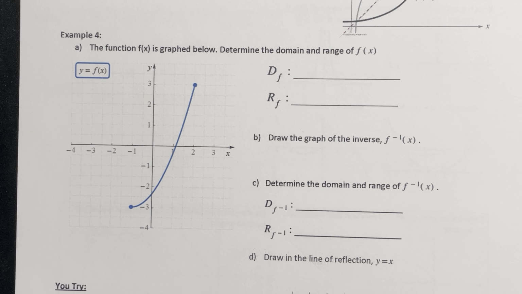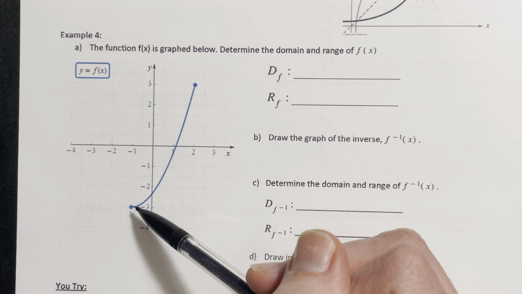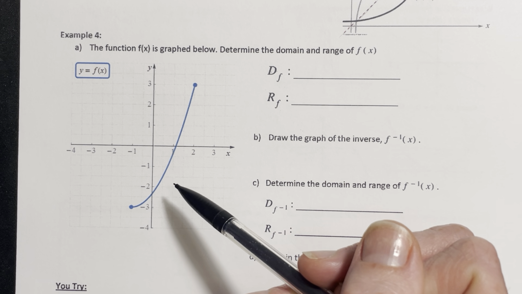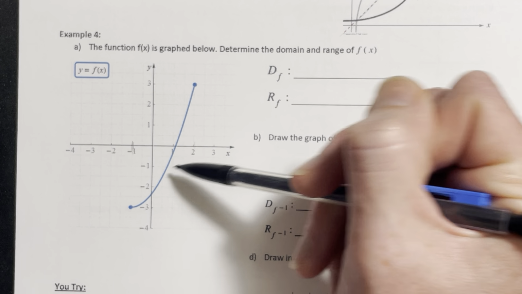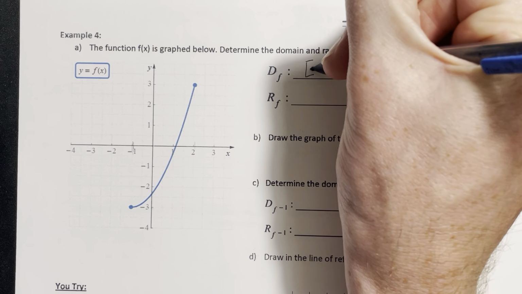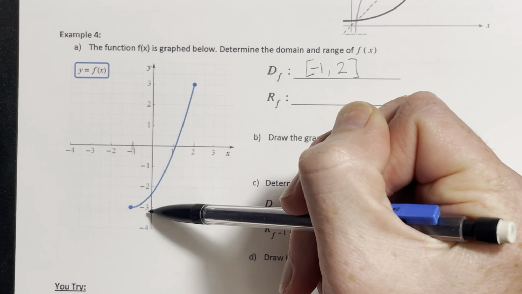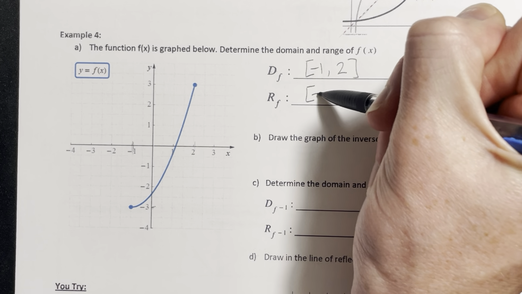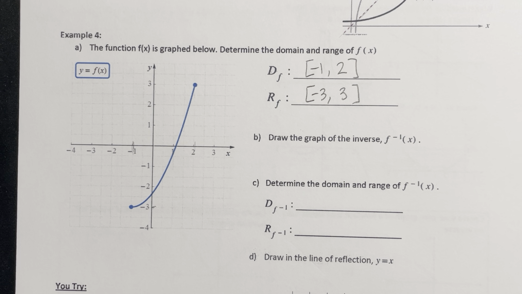In example 4, we have a graph that is 1 to 1. So this function f would pass the horizontal line test, so it is 1 to 1. And we can describe its domain and range. The domain of f is from -1 to +2. Every x value from -1 to +2 has an output. And the range of f is from -3 to +3. Every y value from -3 to +3 shows up somewhere in the graph.